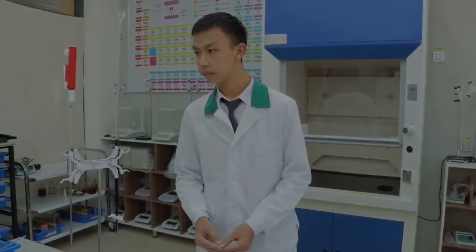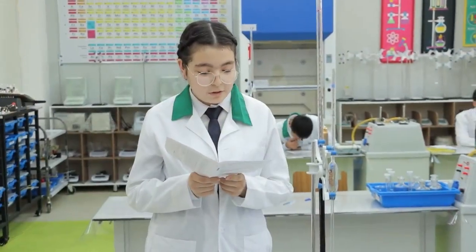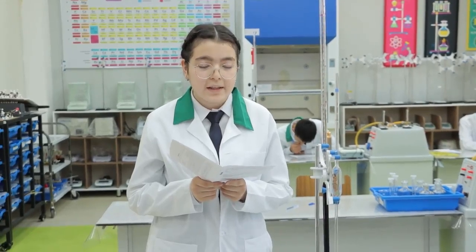Excellent. Okay, that's good. Yes, Husanara, how did you analyze your salt by qualitative analysis? How did you identify your cation and anion? In experiment 3, we have to determine the cation and anion.